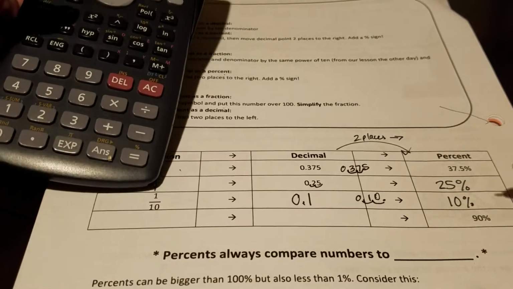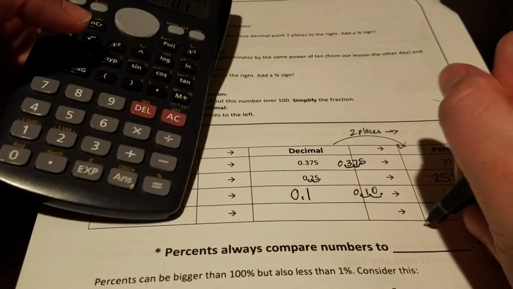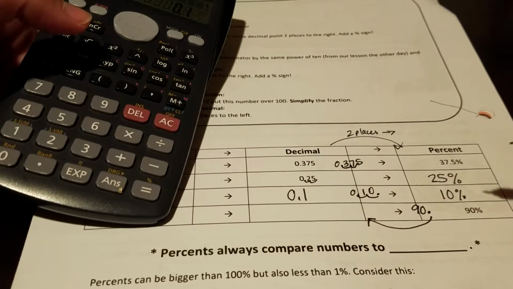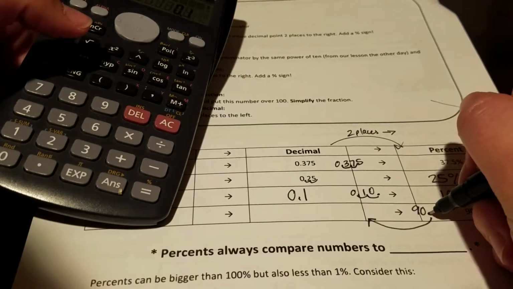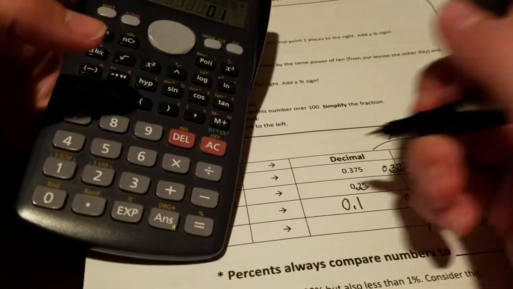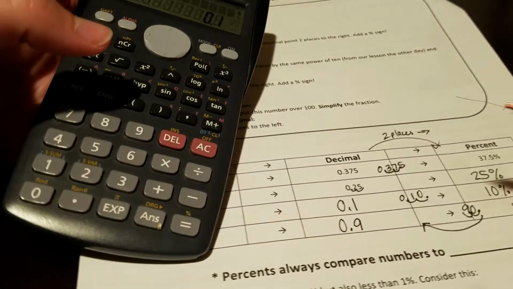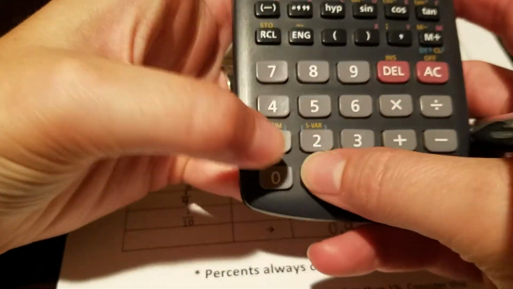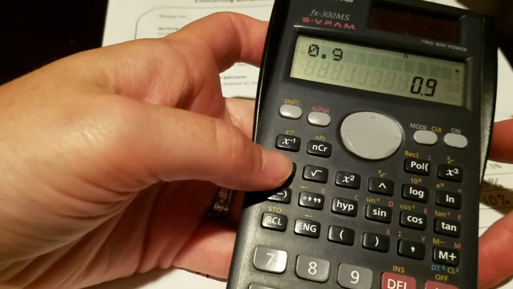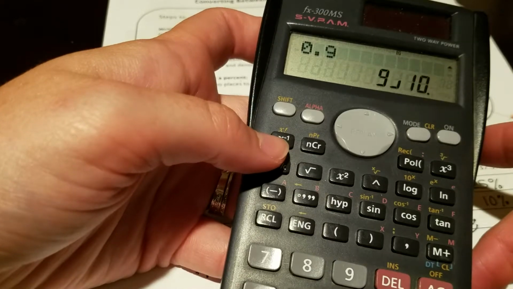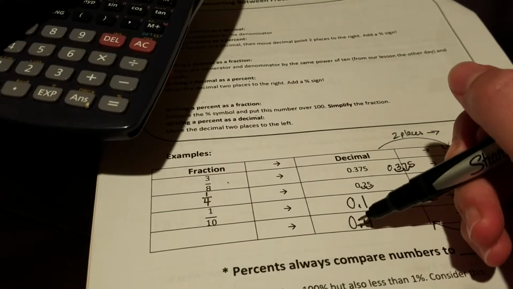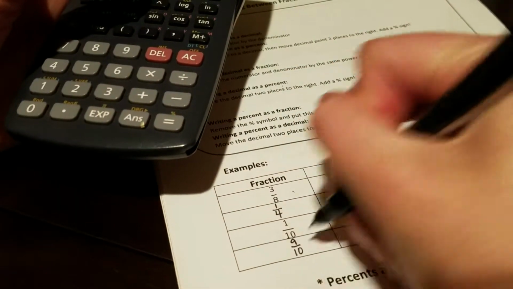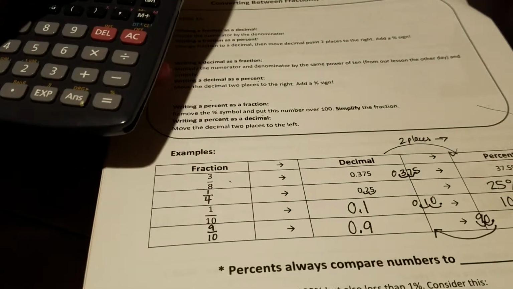The last one is 90%. So for me to go back to a decimal, I move it 2 places to the left. On a 90, the decimal point is at the end because it's a whole number. Move it 2 places to the left. It's now in front of the 9. So 0.9, I don't have to write the extra 0. 0.9 I could type into my calculator, hit the fraction button, and I get 9/10. Or I could realize that if I read that to myself, I would have 0 and 9/10. That actually tells me what the fraction is. We just have to make sure that we simplify it then.